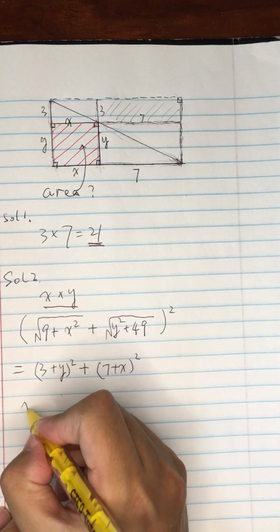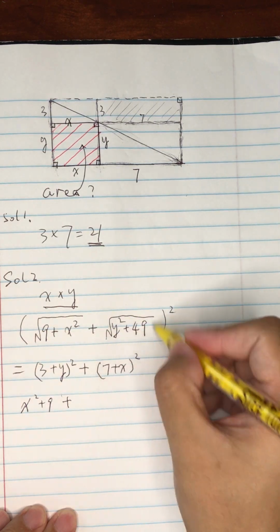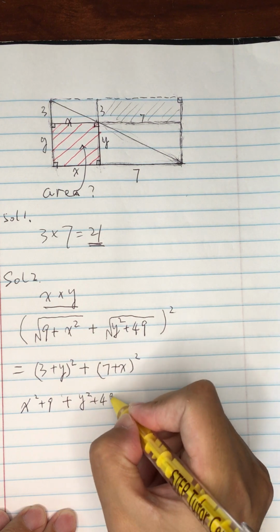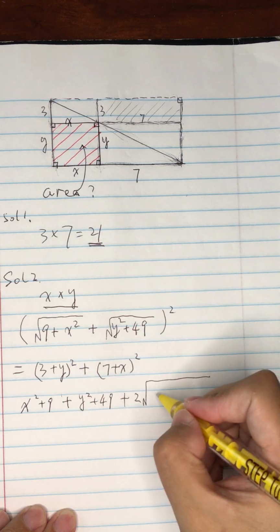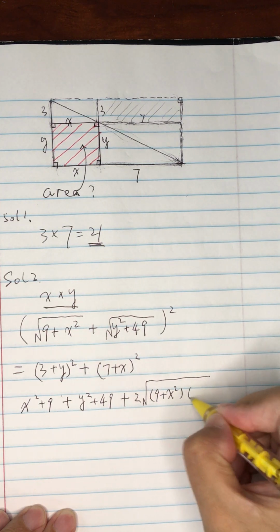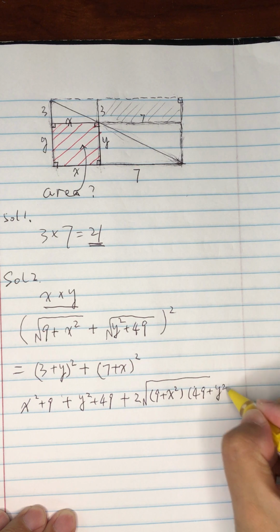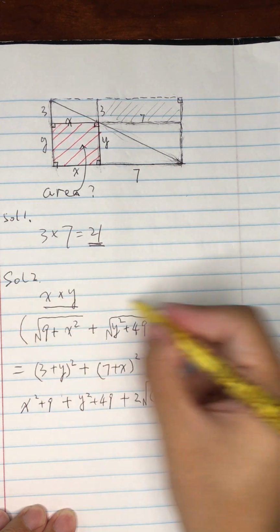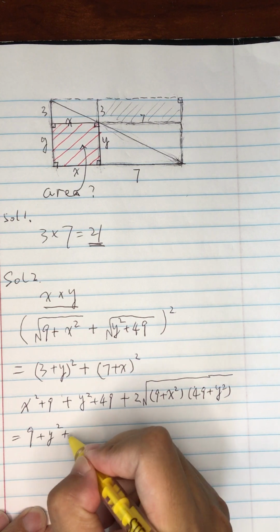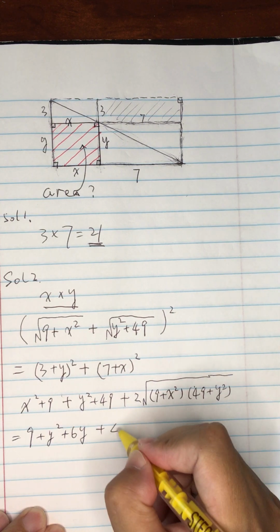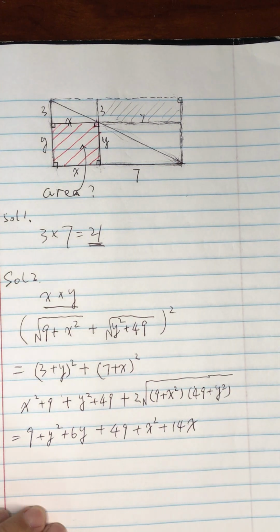It's going to be x squared plus 9, that's this squared, plus y squared plus 49, and then plus 2 times the square root of (9 plus x squared) times (49 plus y squared). Expand this side, and then the right hand side is going to be 9 plus y squared plus 6y plus 49 plus x squared plus 14x.